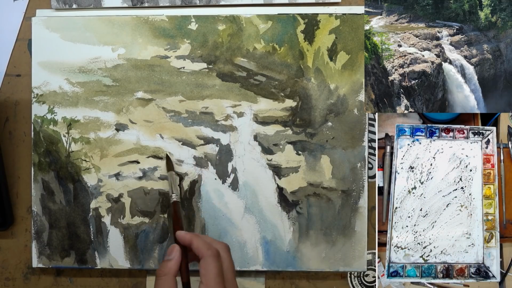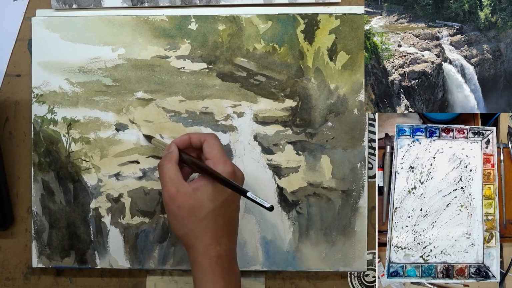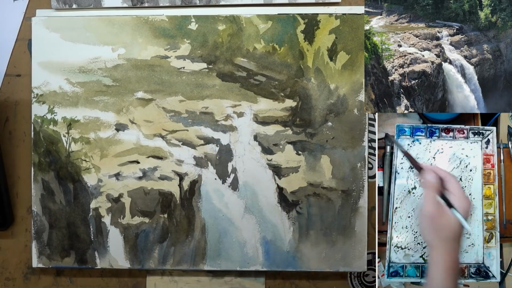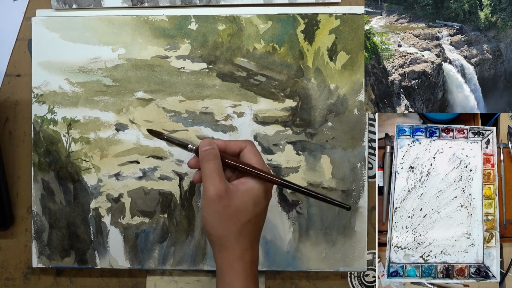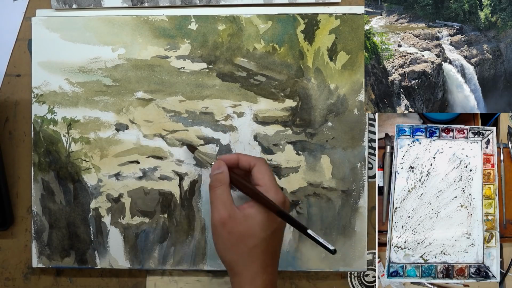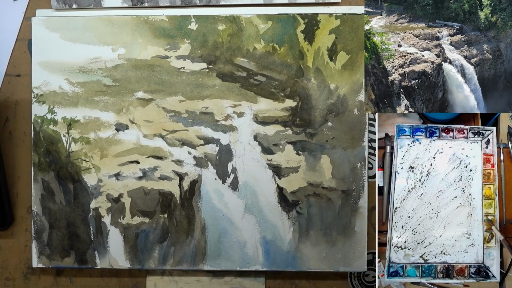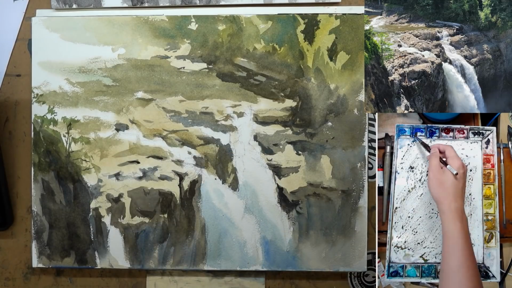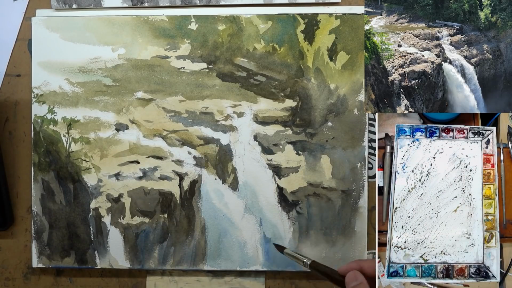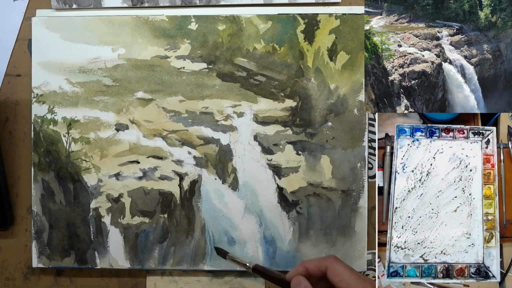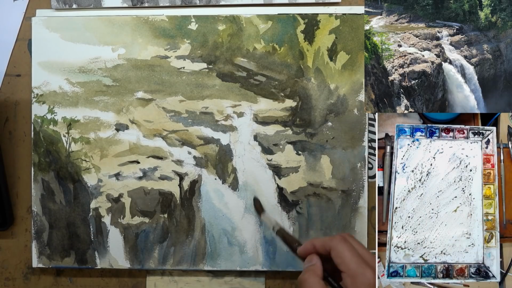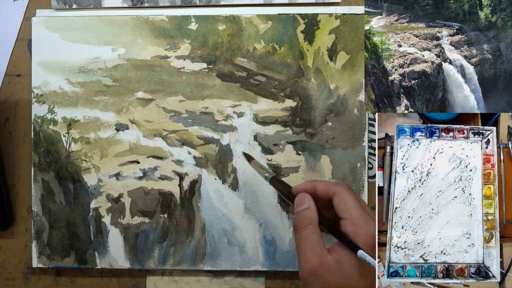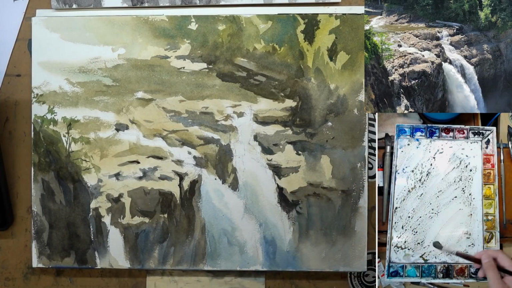So as you can see, after adding some dark, the whole thing starts to look a lot more complete. And now I go back and start to define a couple of things here and there a little bit more, especially the rock. Give some areas a little bit more value. There are some areas that I didn't paint during the first wash, so it's now a good time to get those areas back. So define the waterfall just a little bit more.